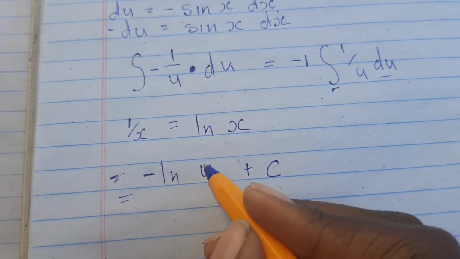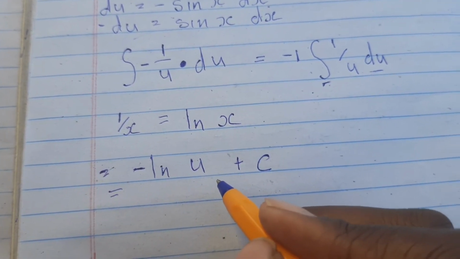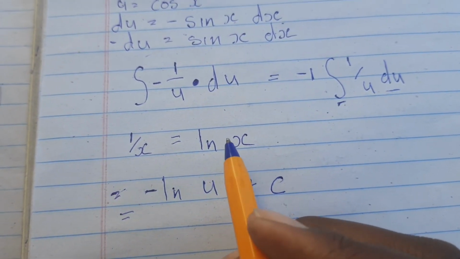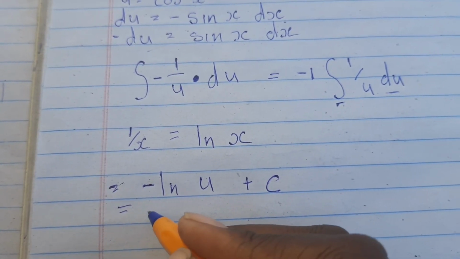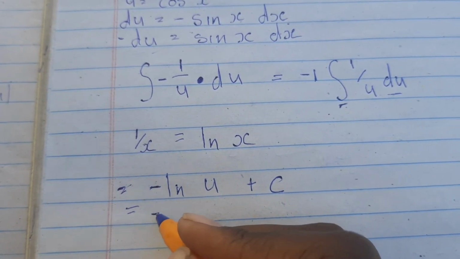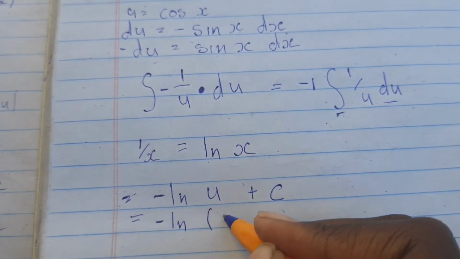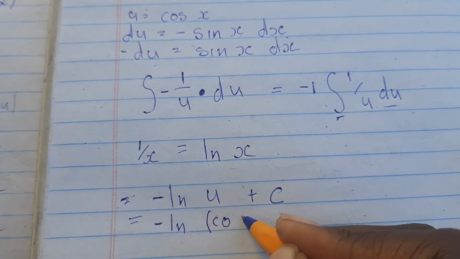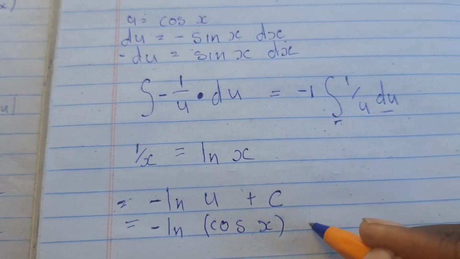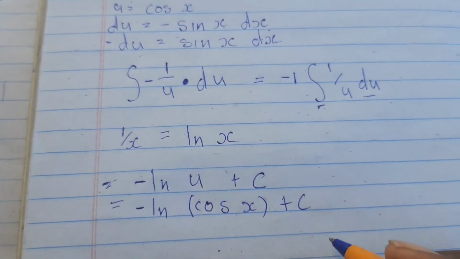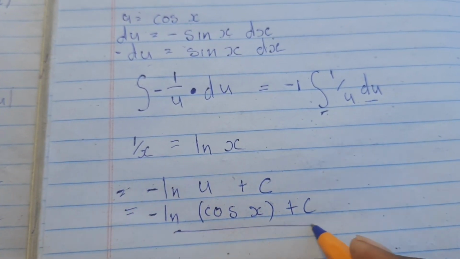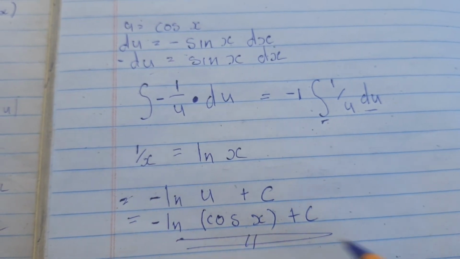This u must be replaced back with what it stands for, and u was cos x. So negative natural log of cos x, plus c. This is our final answer.